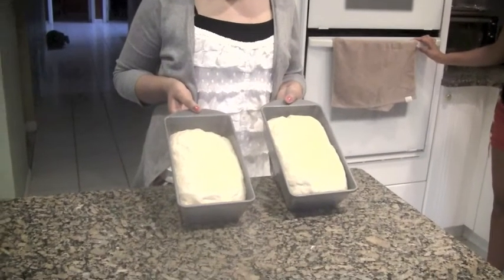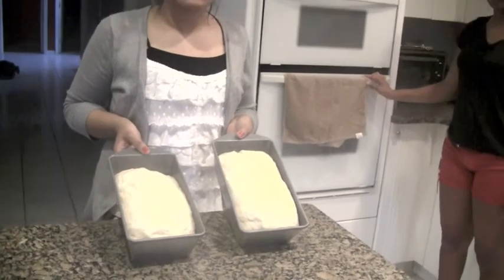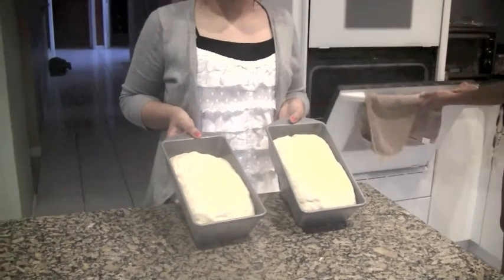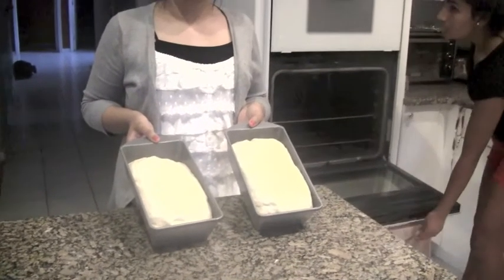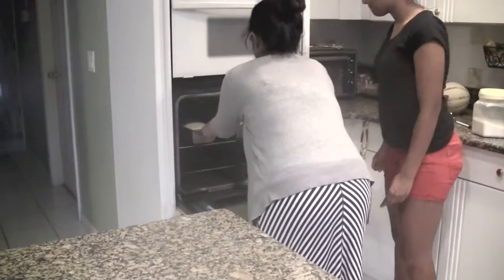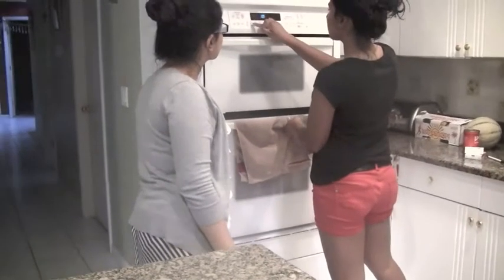Now that the dough has risen to the rim of the pan, we're going to put it in the oven, which should be preheated at 400 degrees Fahrenheit or 478 Kelvin for you chemistry geeks out there. And we're going to set it in here for about 40 minutes. This is the most crucial step, so make sure that you do it.